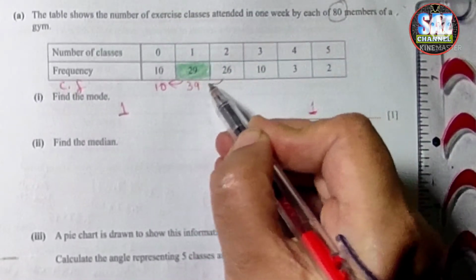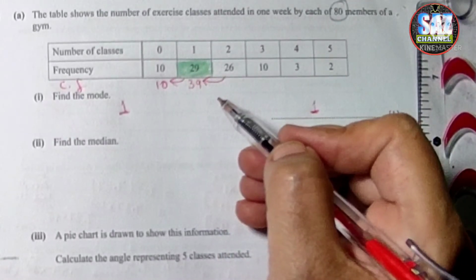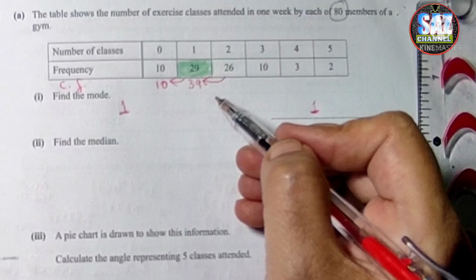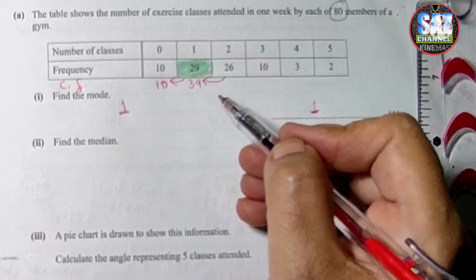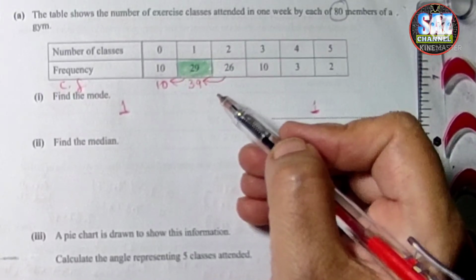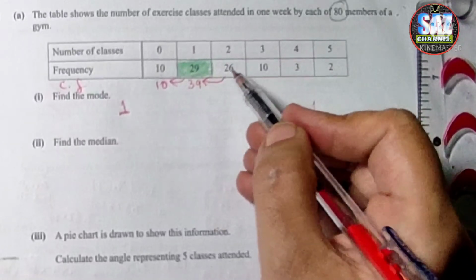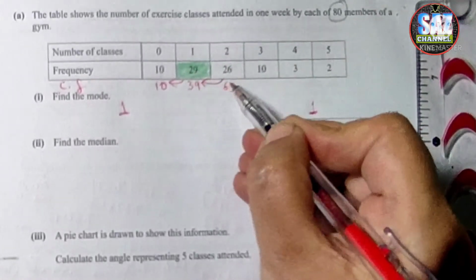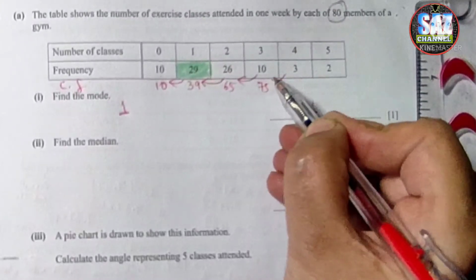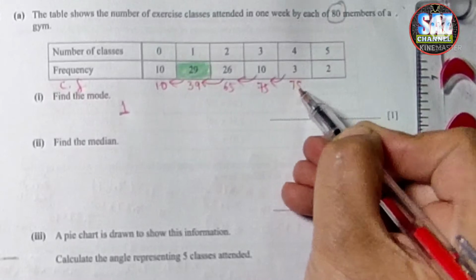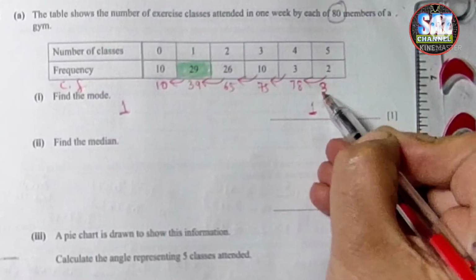Then 26 will be added to this: 10 plus 29 gives me 39, then plus 26, 65. Then I add 10 to that, 75, 75 plus 3 is 78, and 78 plus 2 is 80.